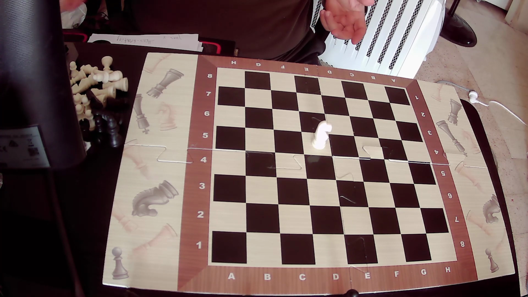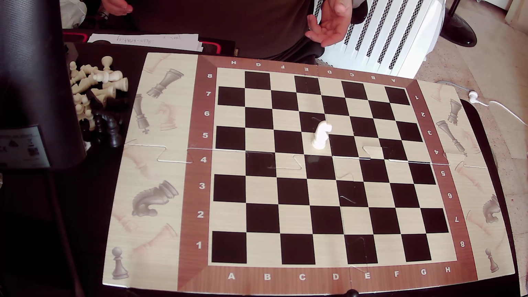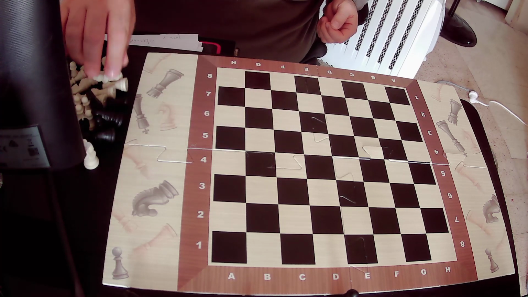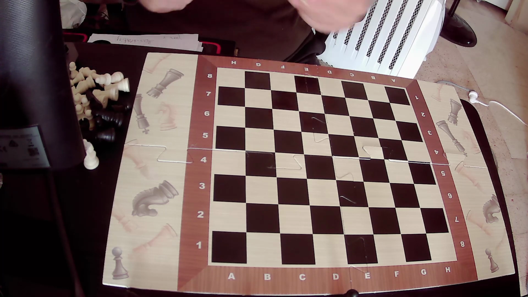As I have already said, the bishop is estimated as 3.25 in its value, so the bishop is a little bit stronger than the knight. Okay, so now we'll talk about the pawn.